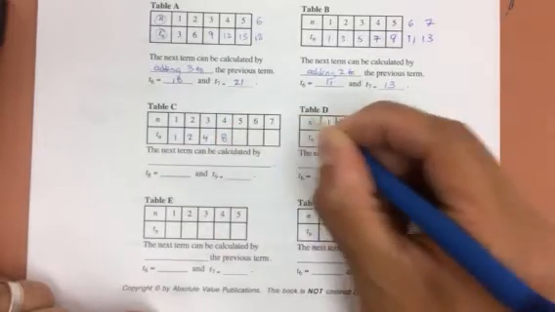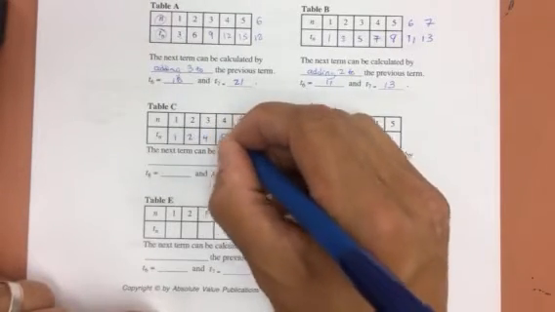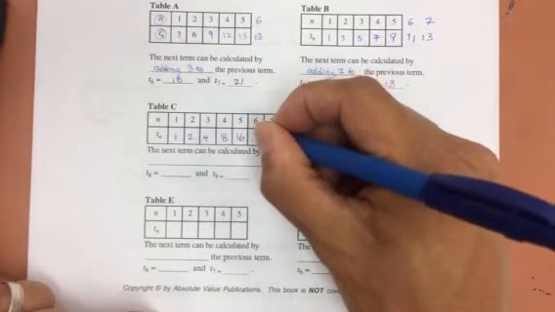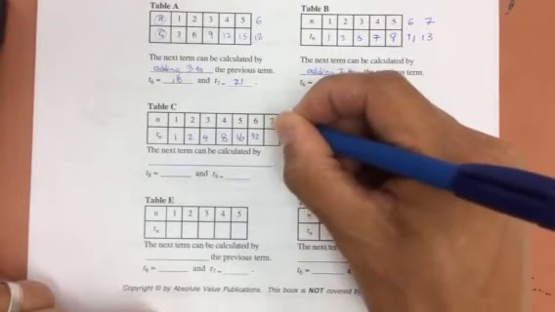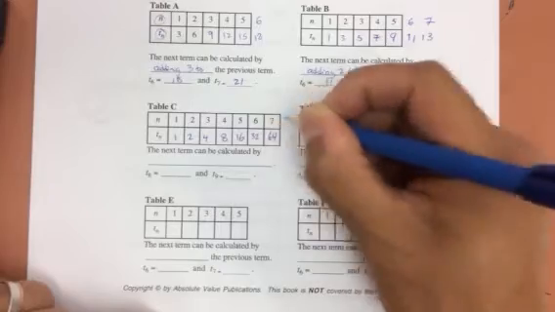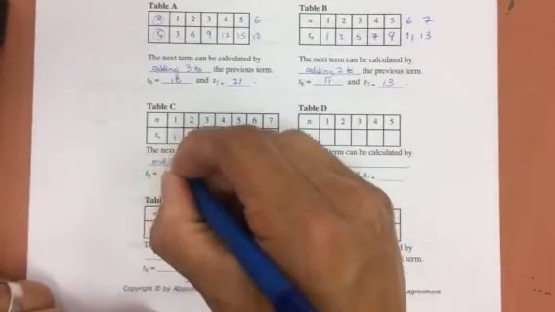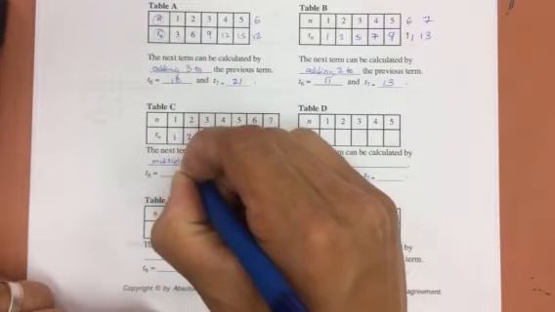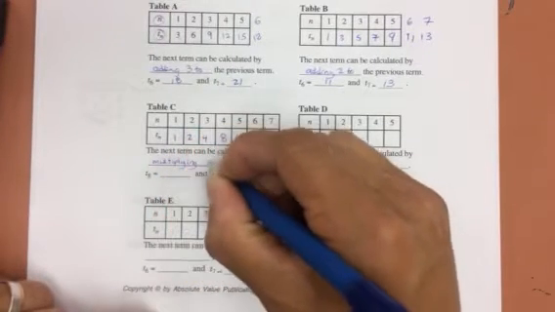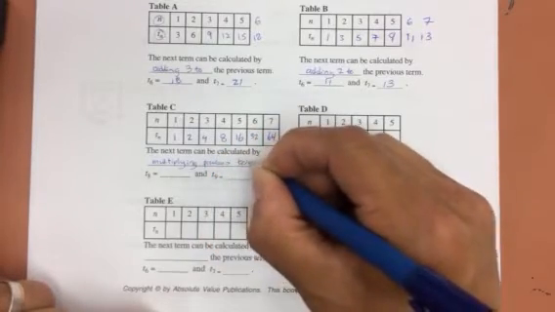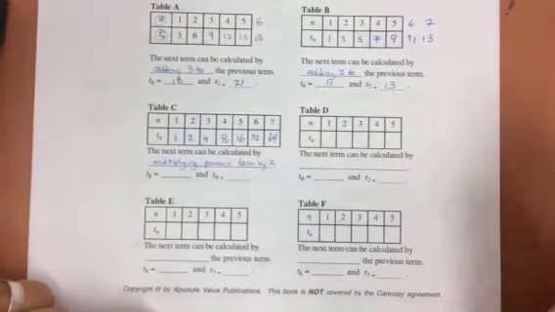So that means for the fourth term, we would have 8. Fifth term, we would have 16. Sixth term, we would have 32. And our seventh term, we would have 64. So the next term can be calculated by multiplying the previous term by 2.